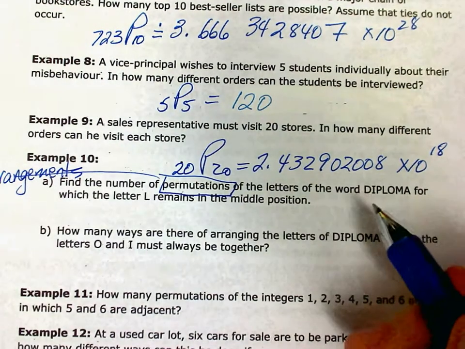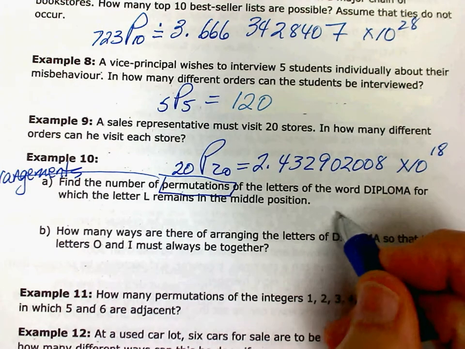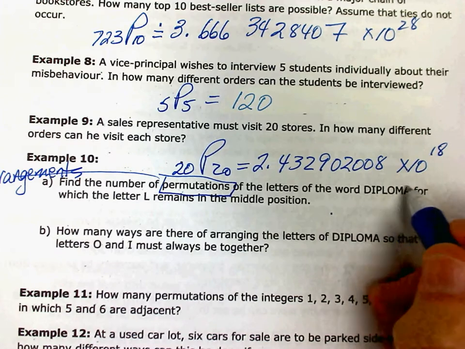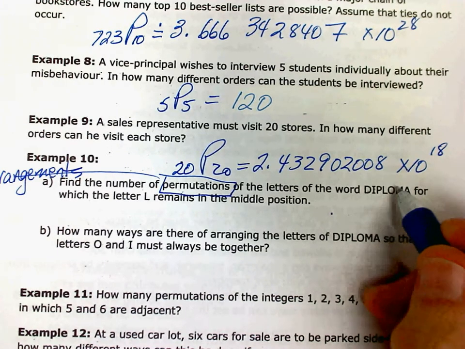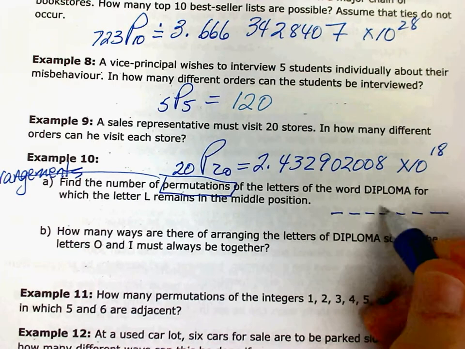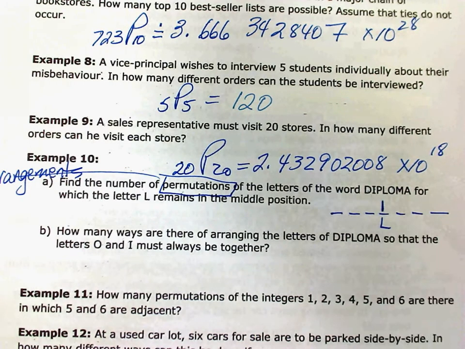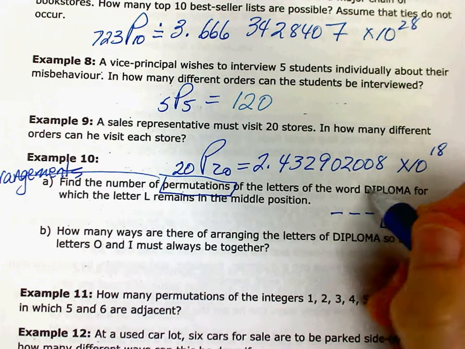Okay, if the letter L remains in the middle position. So there's 7 letters, right? 1, 2, 3, 4, 5, 6, 7. L is in the middle. There's only one way to do that. So that means we have 6 letters left to arrange.